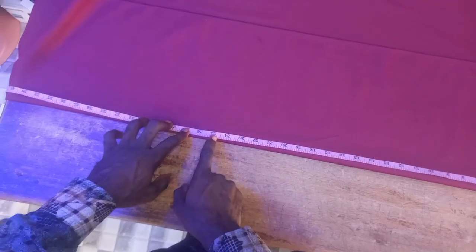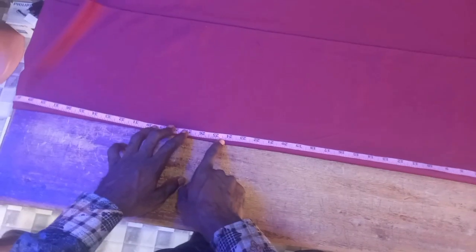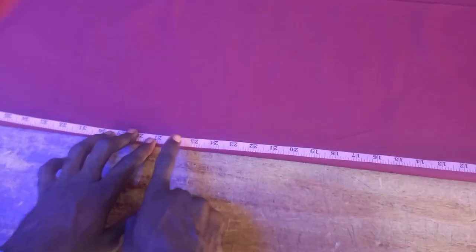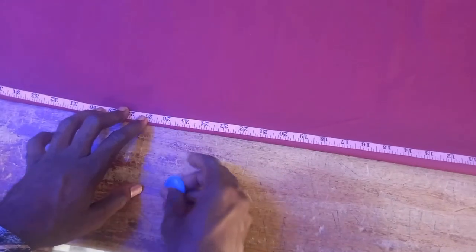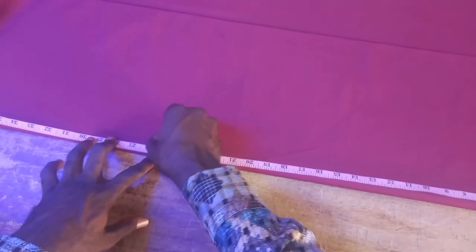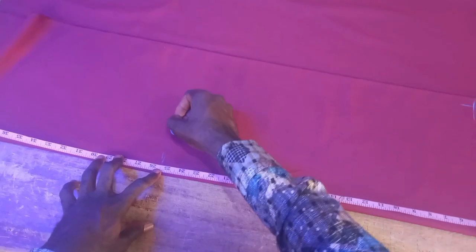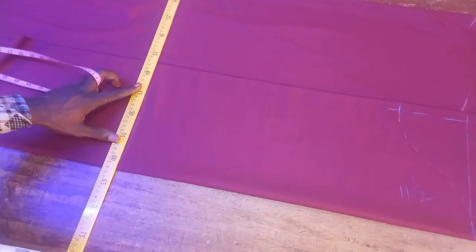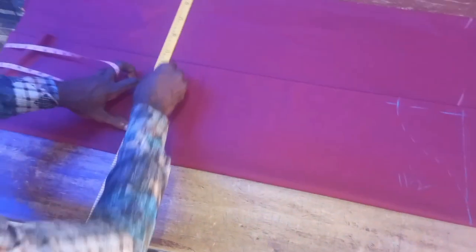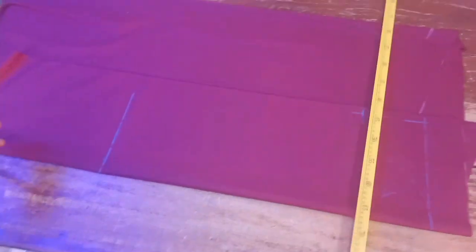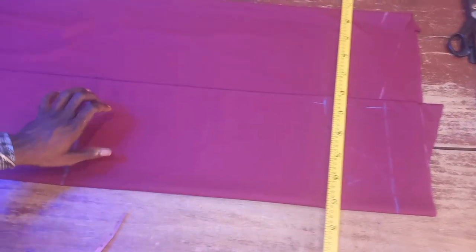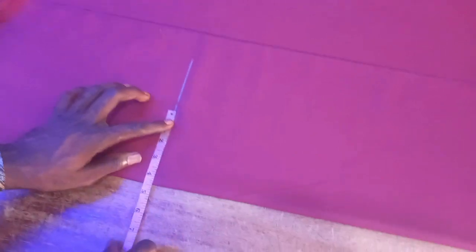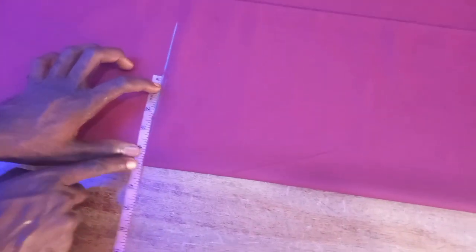So 26.5 minus 2.5 inches for my curve, my hand curve, plus the sewing allowance will give us the sleeve. How to calculate the sleeve of a long sleeve senator: full length of the sleeve minus your preferred curve, whether you use 3, plus the sewing allowance of the curve.